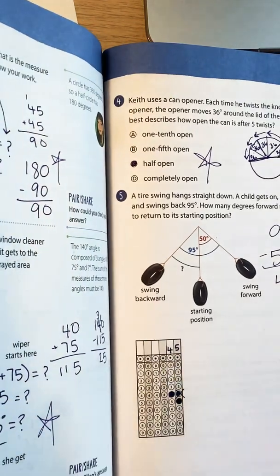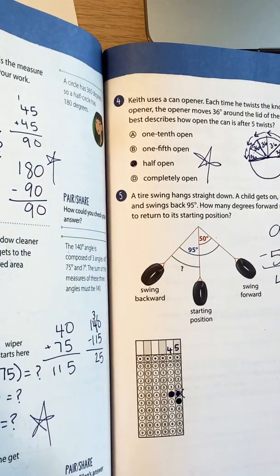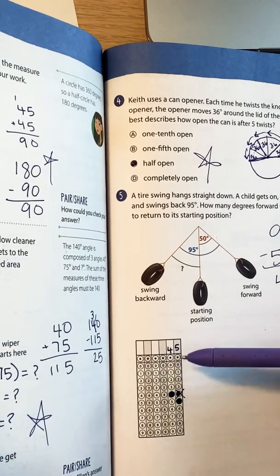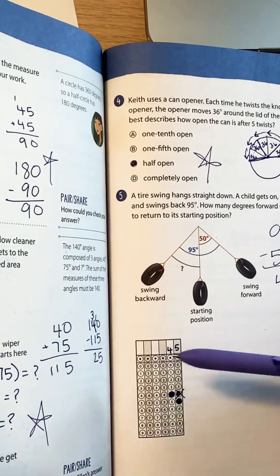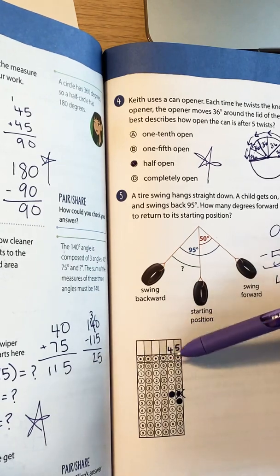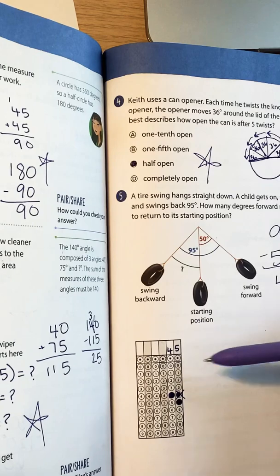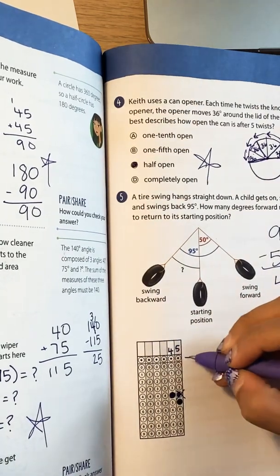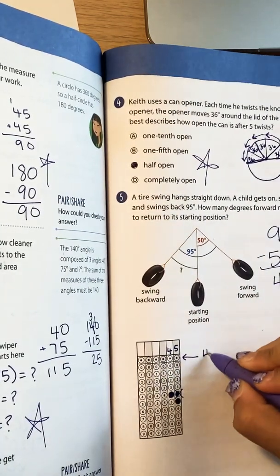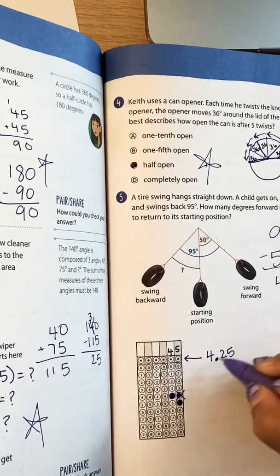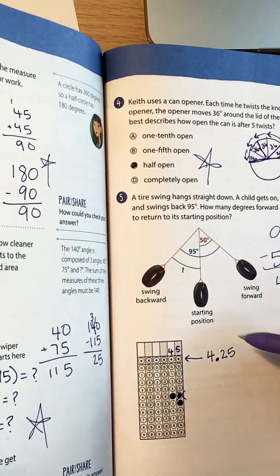Okay, and then I know that I taught my class how to use these, and I taught you wrong. I thought that these were just blank dots. Those are actually decimals. So if your answer was like 4.25, that's your decimal, 4 and 25 hundredths.